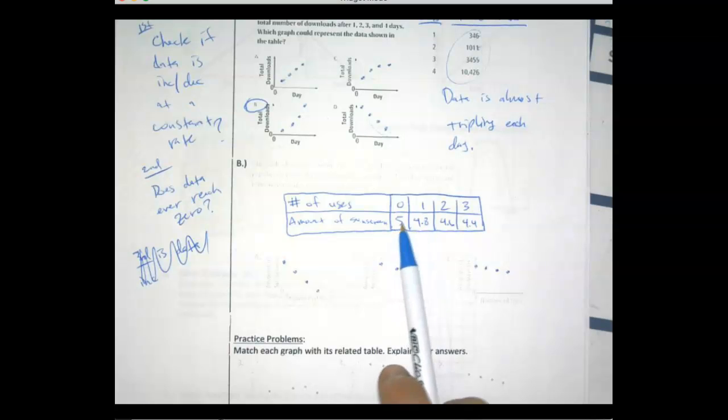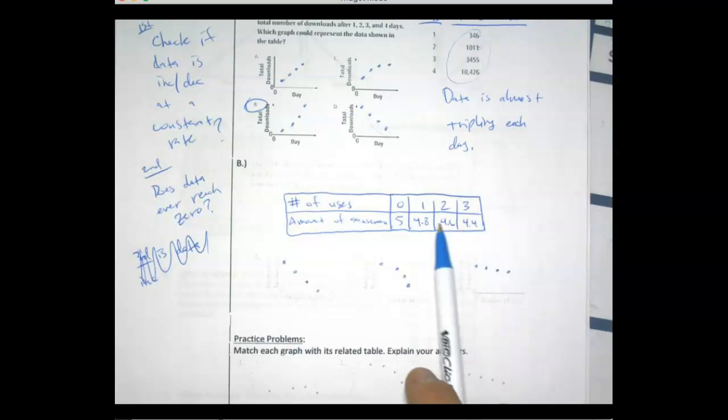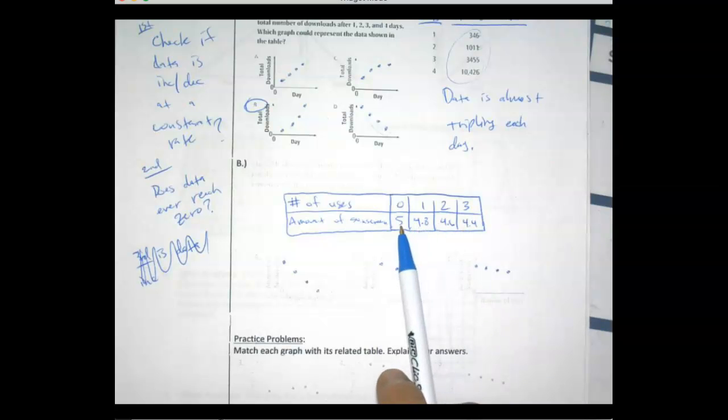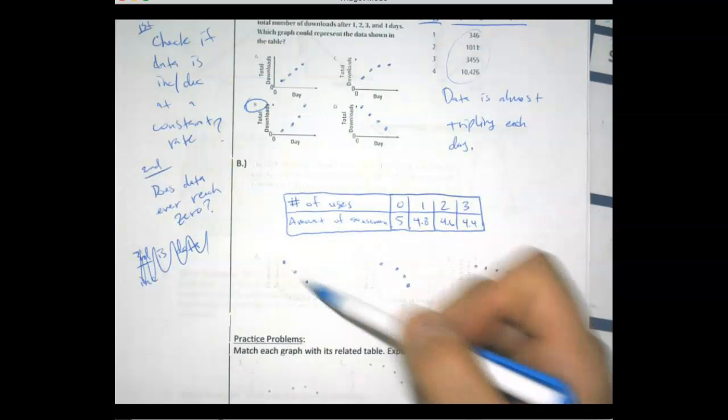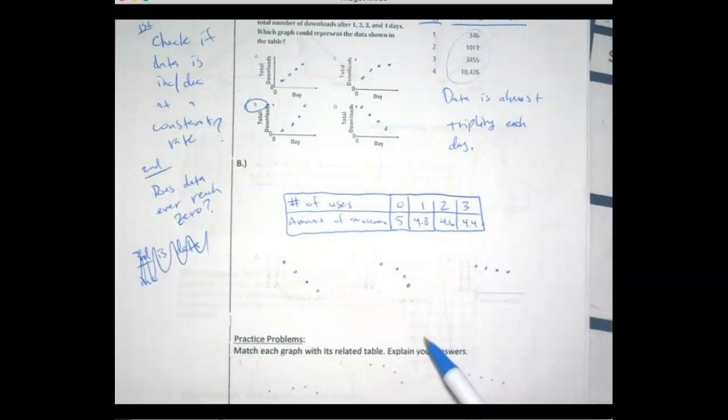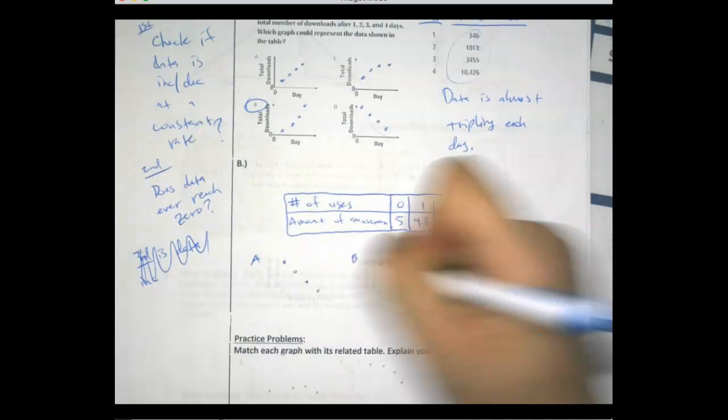So the graph should be going down, but also at a constant rate. So it should kind of look like a line. So again, if you notice, it's going down by 0.2 ounces each time. So look for one that's going down. They're all going down. Look for one that's going down at a constant rate. This one looks like a line. This one looks like a curve, not a constant rate here. So it's not this one. It's not B. These are A, B, and C again.